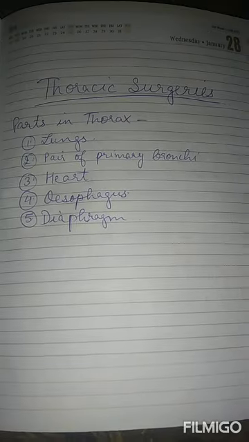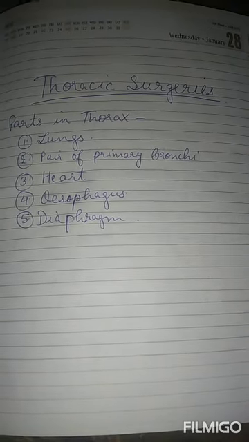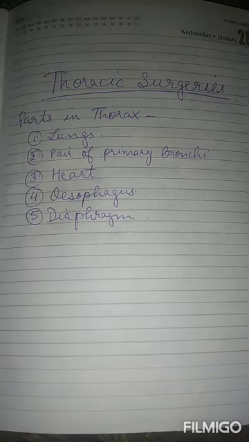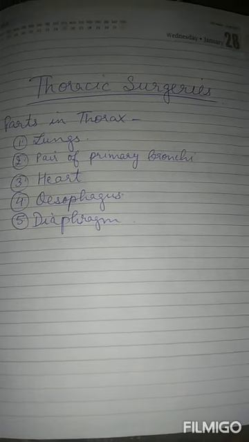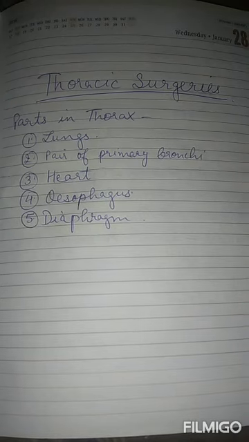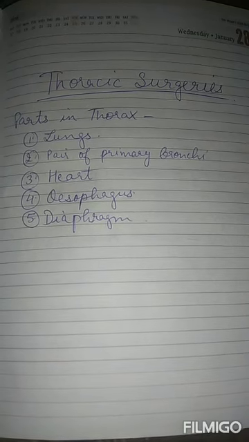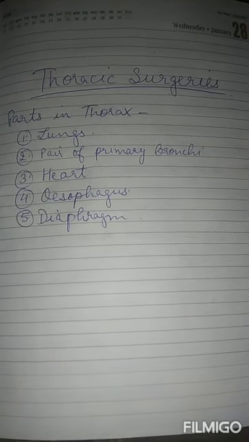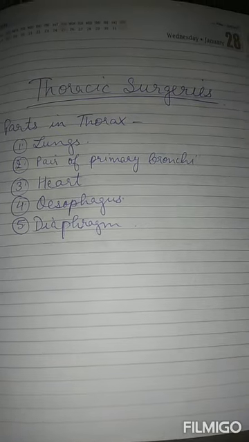Good day everyone. Today we'll be discussing the thoracic surgeries. Mainly the thoracic surgeries include the surgeries of the parts which are in the thorax, mainly lungs, the pair of primary bronchi, heart, esophagus and diaphragm.